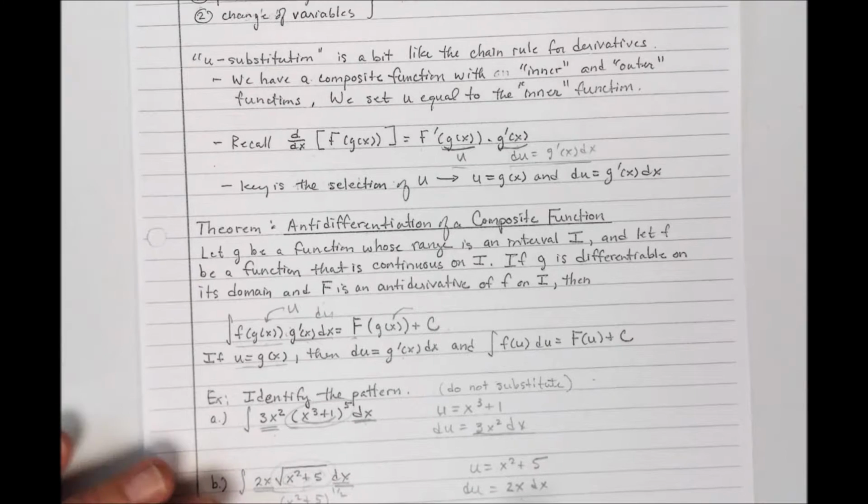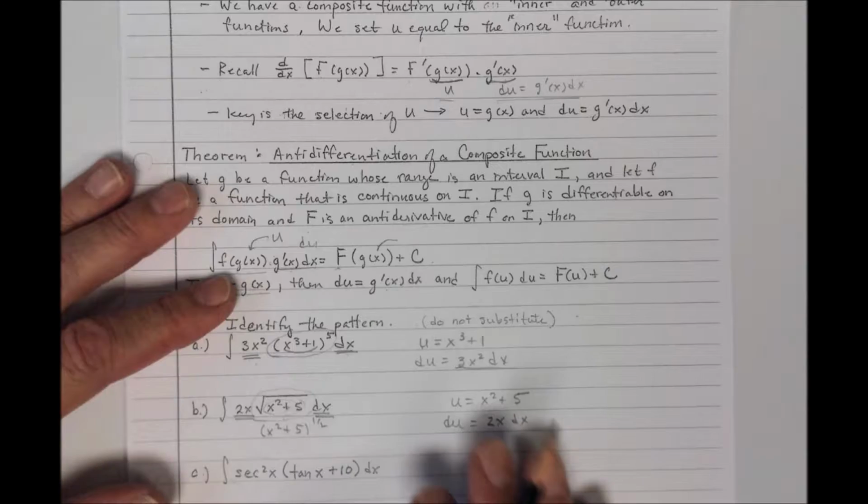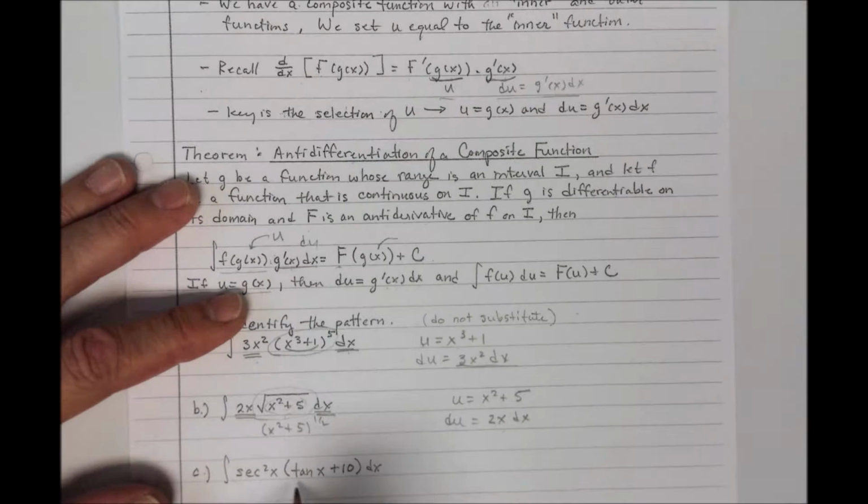Now in this problem, this part looks more like the main part of the integrand, because it's a composite function. Your inside function is the secant of x, and the outside function is the square. Well, that's not going to work. What we have to do here is make this part of the expression, think of it to the 1st power.